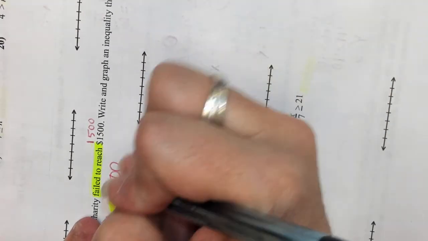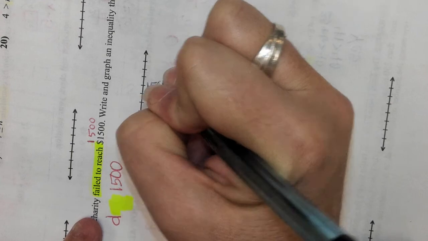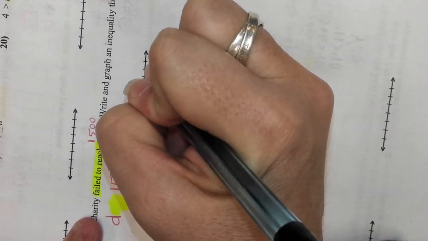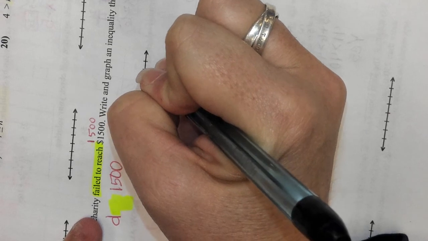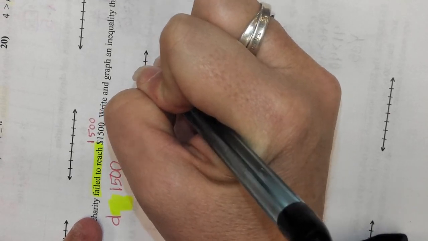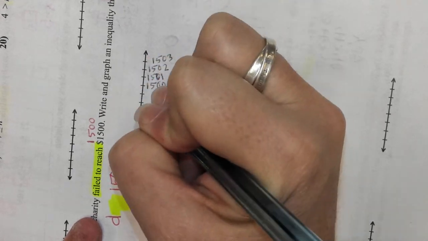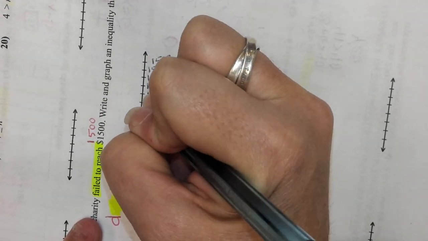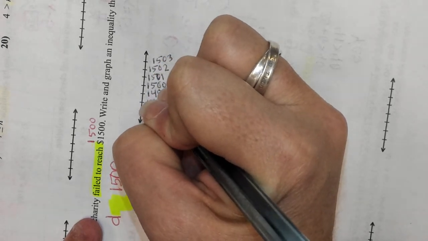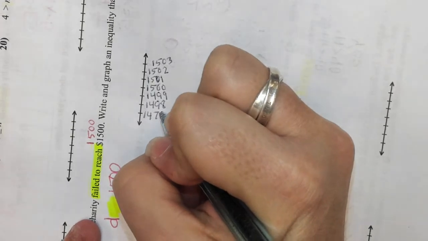You're going to need, I had to turn the paper sideways. I'm going to put 1,500 and then kind of go up and down. So 1,501, 1,502, whoops, 97.